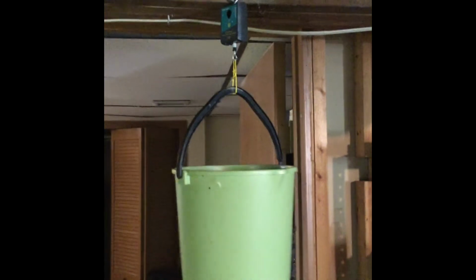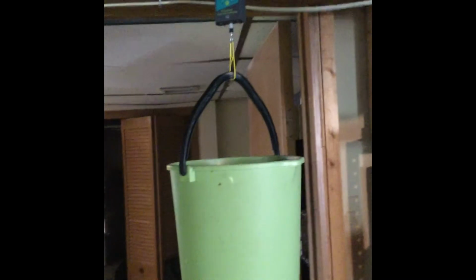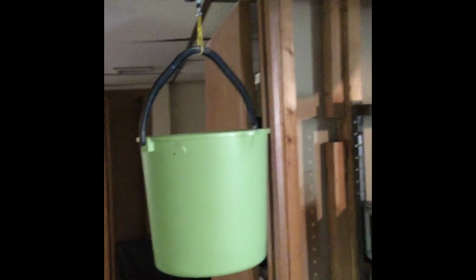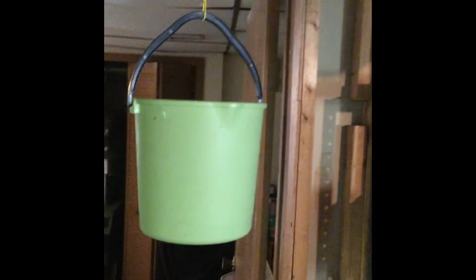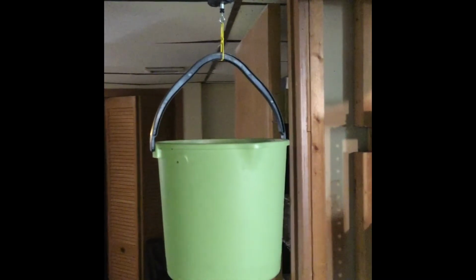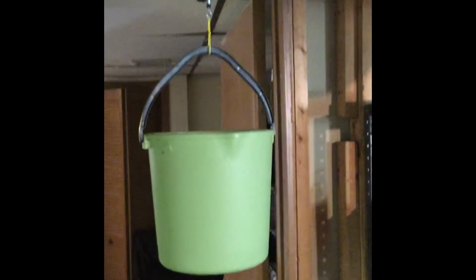Here's our setup. Up here we have a force sensor that talks to Logger Pro, and we have our bucket that's hanging from the force sensor. So this is recorded directly by Logger Pro, and that tells us the force that is hanging off the sensor. So that's a weight. So then by just dividing by gravity, we can get the mass of the bucket.